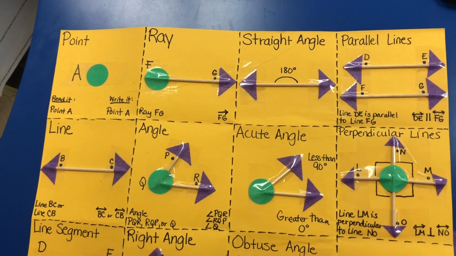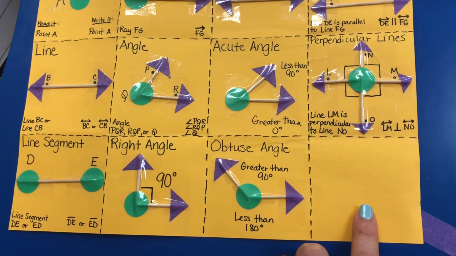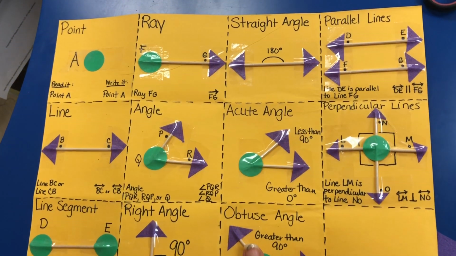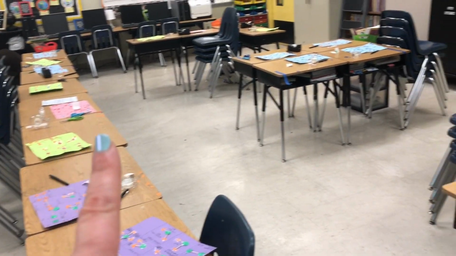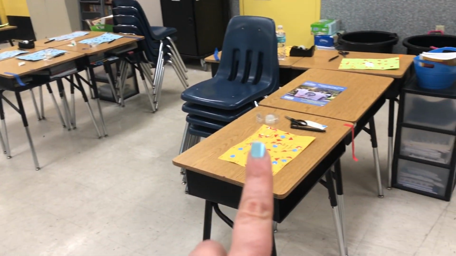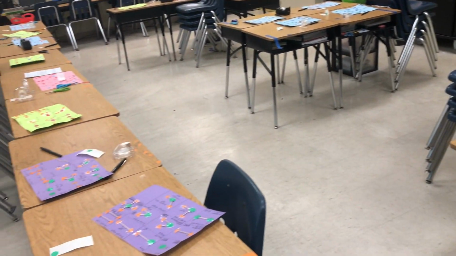All right, so here is my example that I was doing along with them. And we didn't get to intersecting lines, which is going to be tomorrow. But that's basically my example. And all over their desk is all of their papers. I just told them to leave all the materials on their desk so that as soon as they come in tomorrow, we get to finish it up.